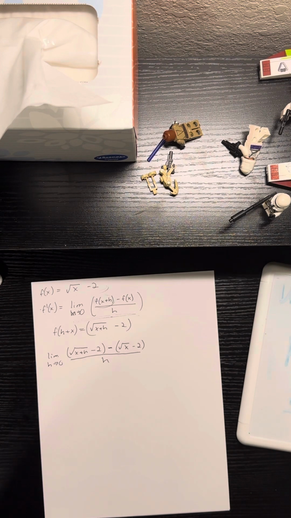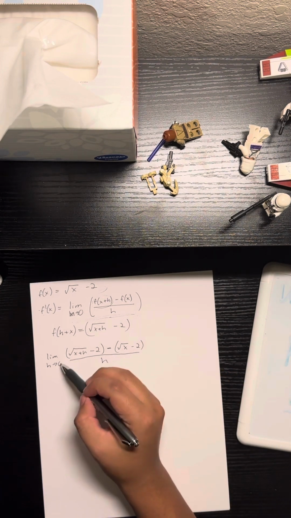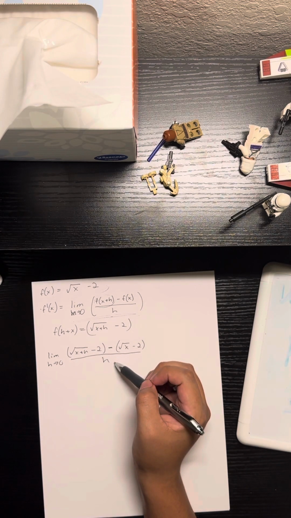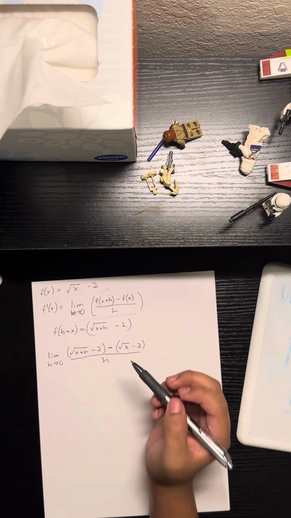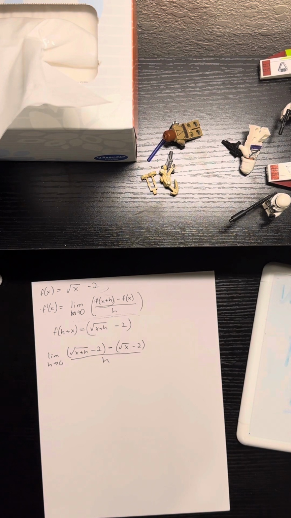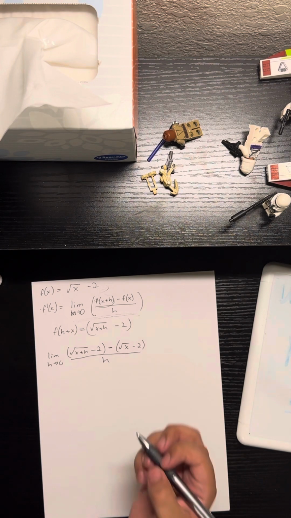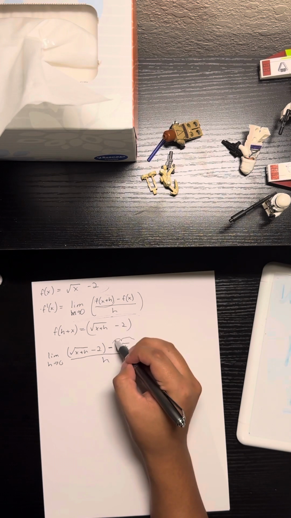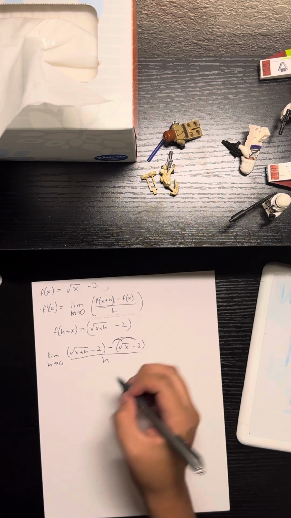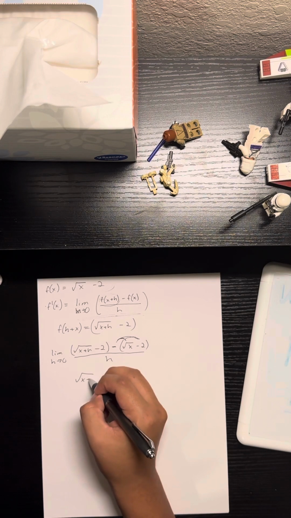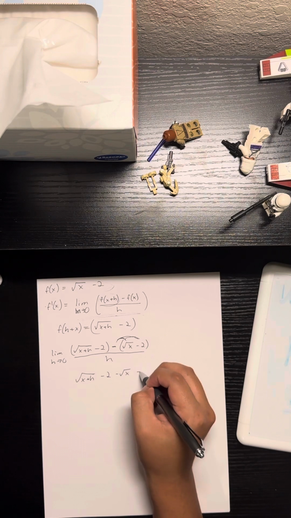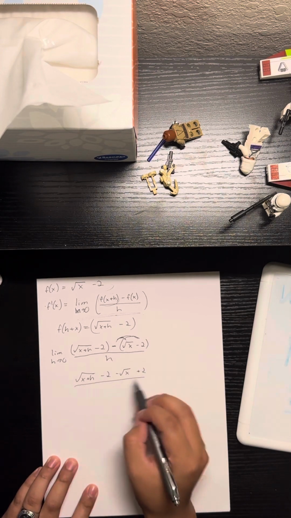So, let's try it real quick. If we subbed h or 0 into here, we would have a 0 in the denominator, and that cannot be. So we gotta proceed a little bit wary. So what I'm gonna first do is simplify it. Give the negative away. So it's root x plus h minus 2 minus root x plus 2, all over h.